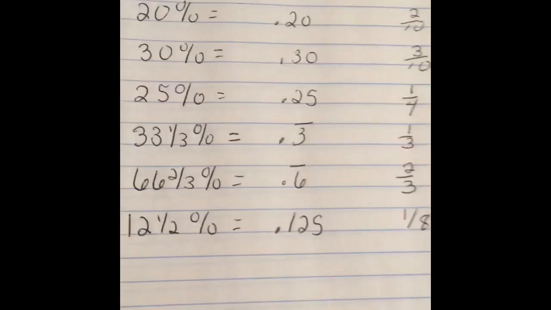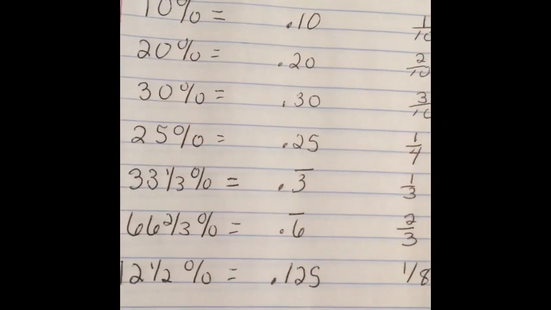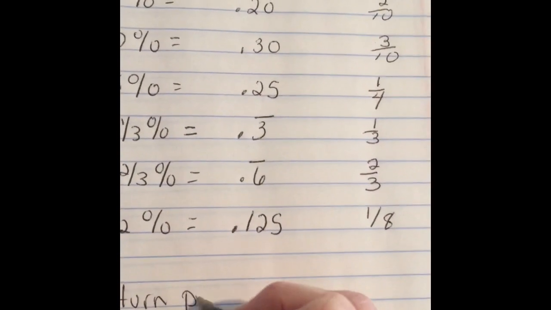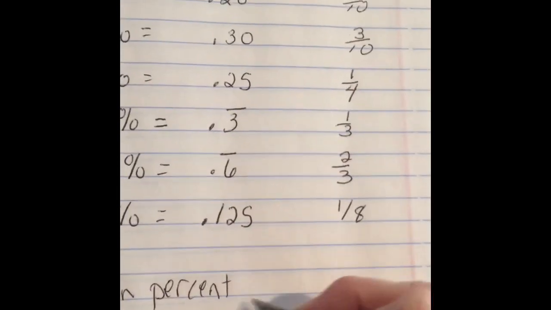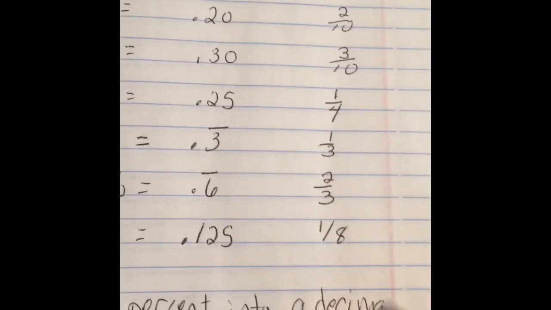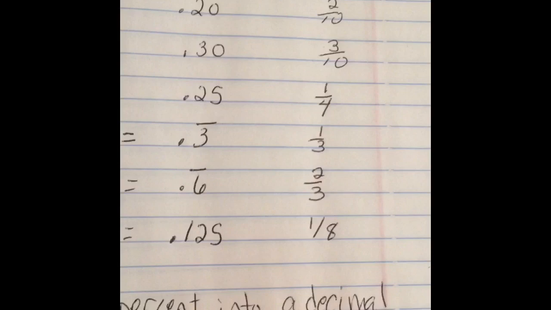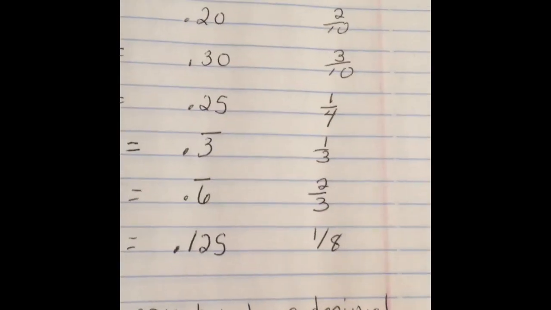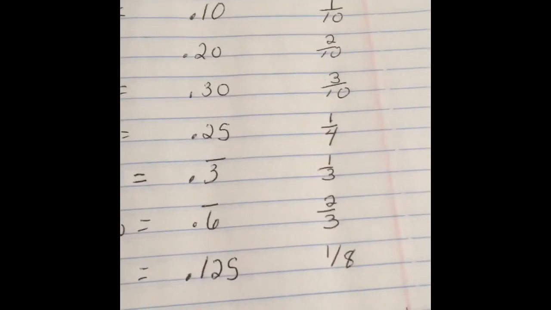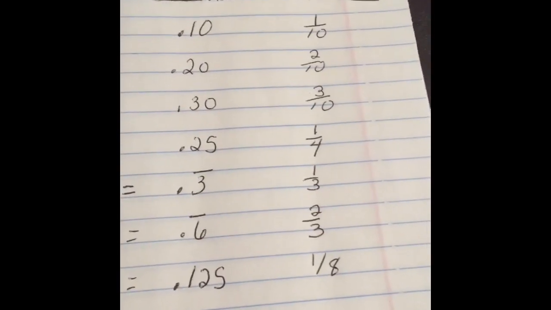You got it. It moved 2 places to the left. So let's write that down. To turn a percent into a decimal, move a decimal 2 places left. Write that down. We need to know that. That's important. And then if you looked over there, we figured out the fractions for this.